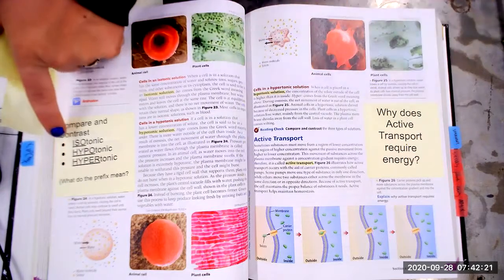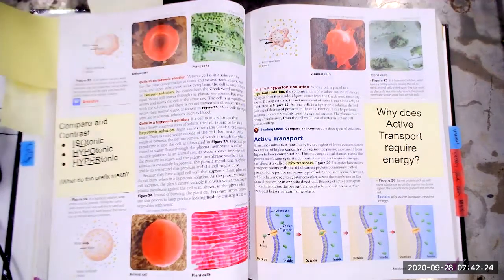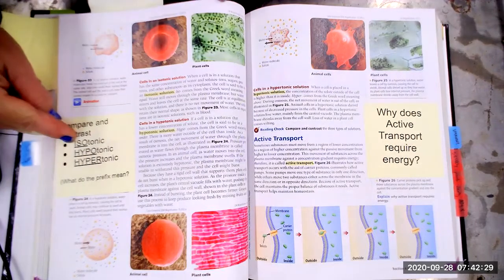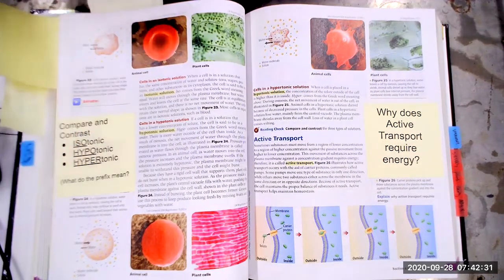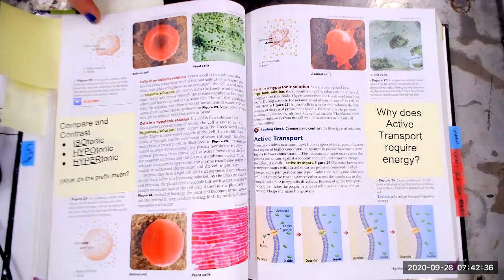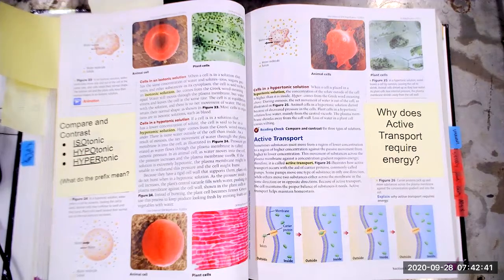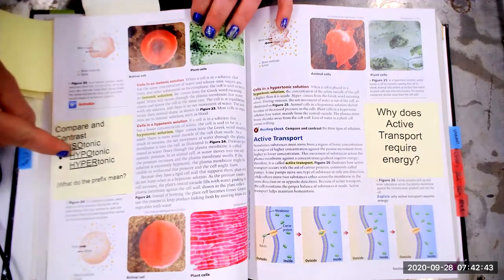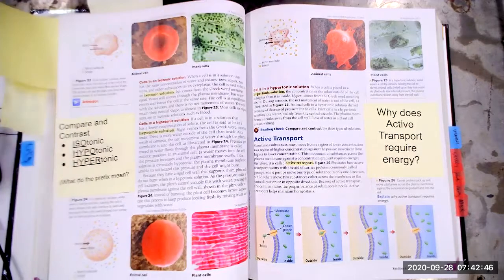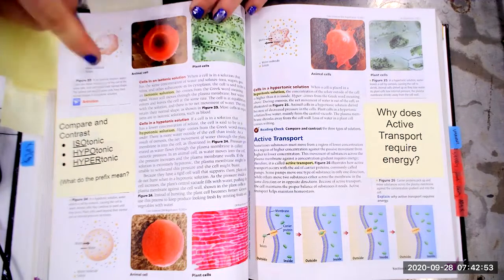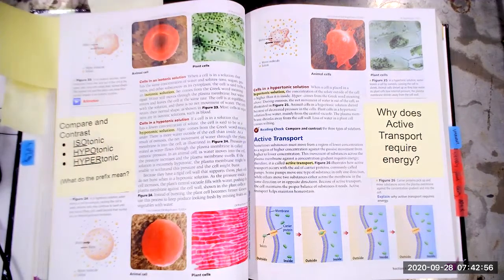There are 3 special circumstances in which a cell can have this passive diffusion happening. They are referred to as isotonic, hypotonic, and hypertonic. And it's a situation where you put a cell inside of a solution that has a greater concentration, a lower concentration, or an equal concentration. Take a second and think of these 3 prefixes. Which one matches up with equal, which one matches up with greater, and which one matches up with less than. And that'll help you understand these terms quite a bit.